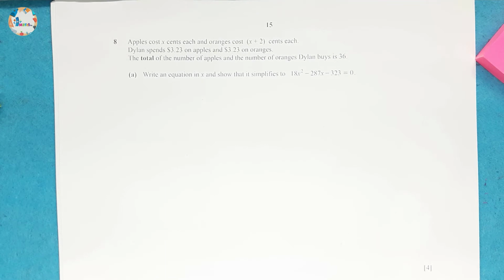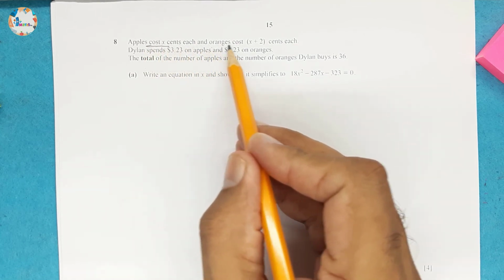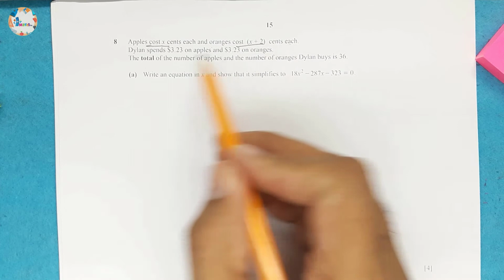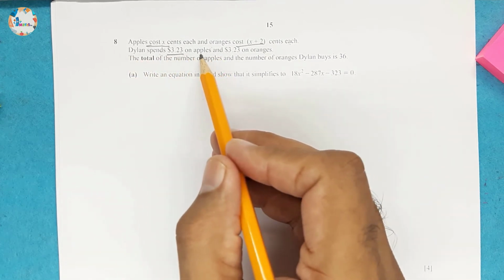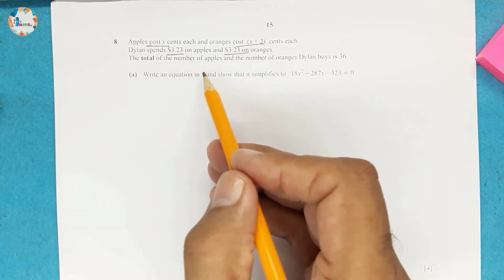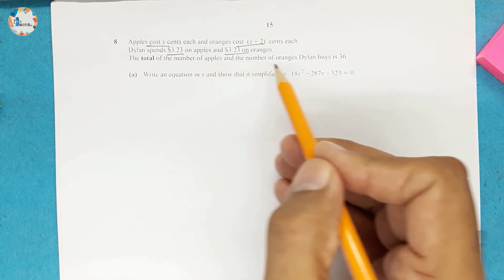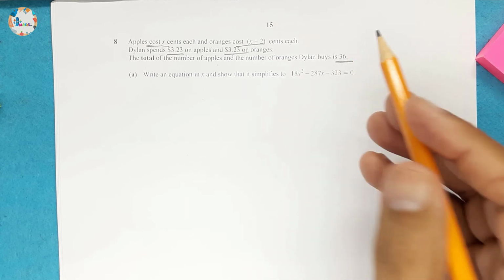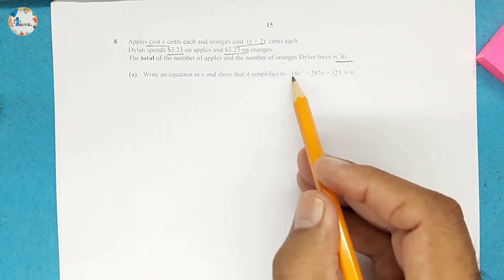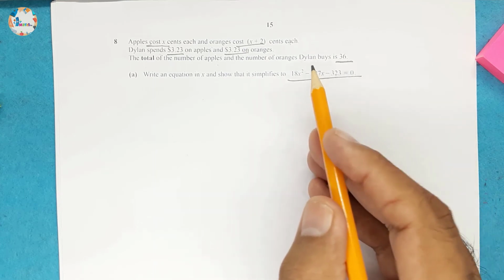Question number 8. Apples cost x cents each, oranges cost x plus 2 cents each. Dylan spends $3.23 on apples and $3.23 on oranges. The total of the number of apples and the number of oranges is 36. So write the equation in x and show that it simplifies to this equation.